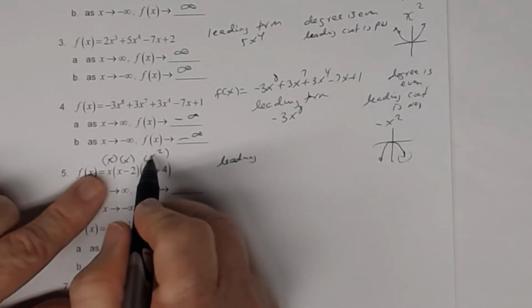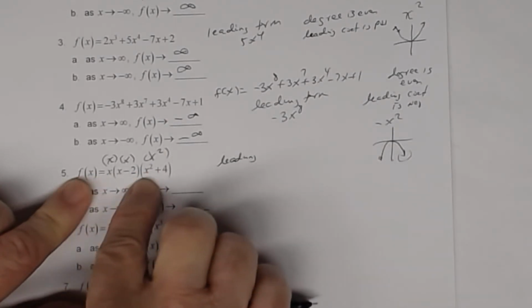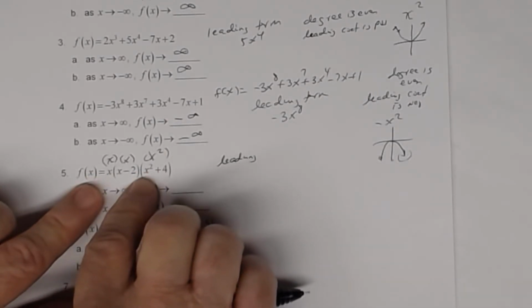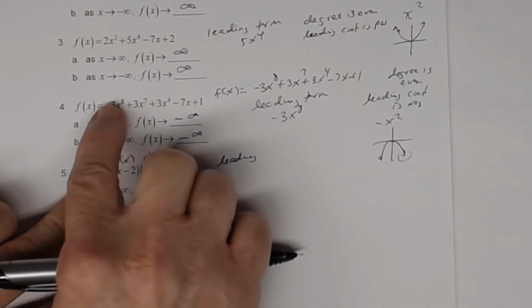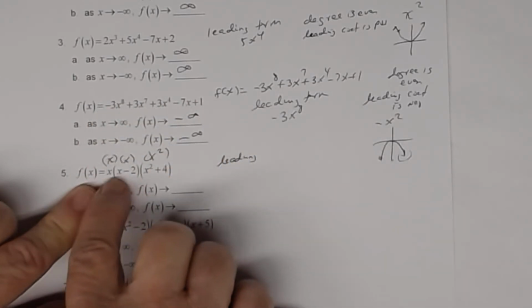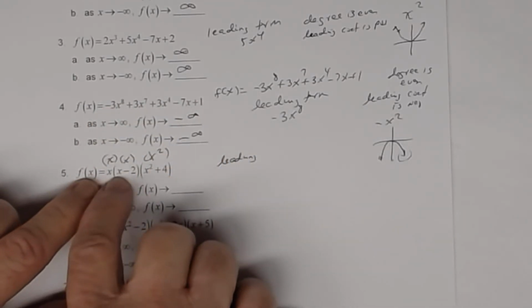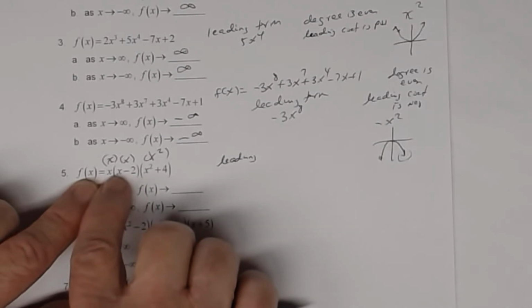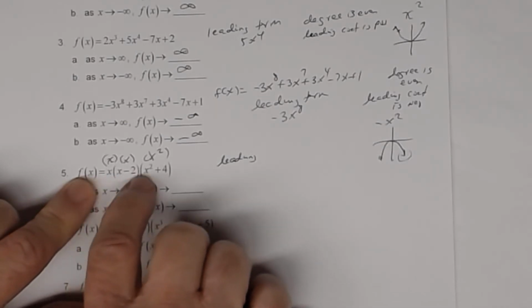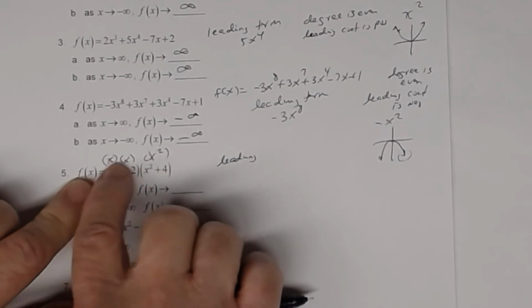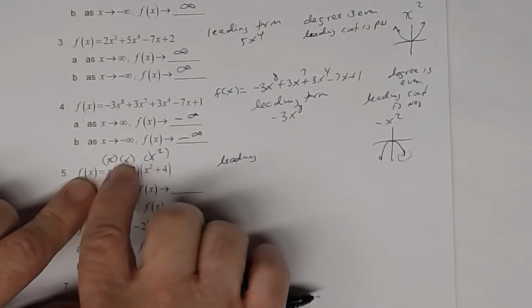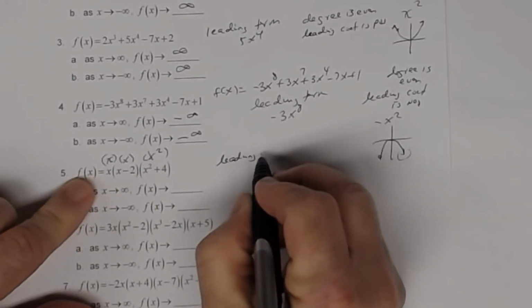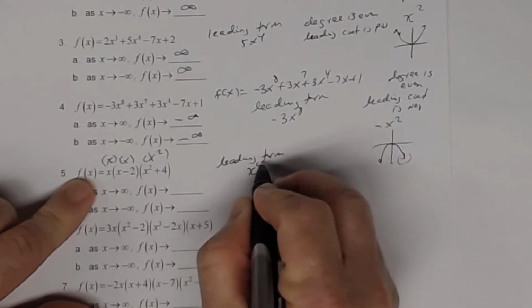So if you were to multiply all this out, which you would not, by the way, because all you need is that leading term. You don't have to know what all these terms are. You just need to know that leading term. So to find the leading term, you just find the leading term of each of the factors, and then you multiply it out. So x times x squared is x to the 4th.